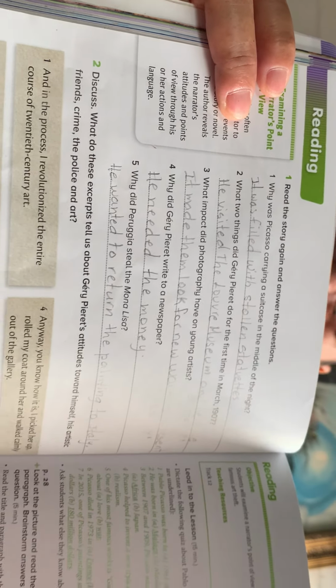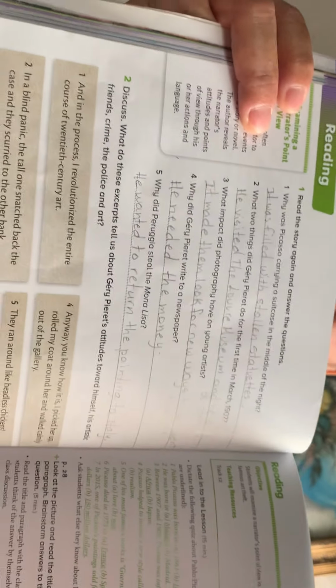On page 30, I want you to look at this page. You are going to work on this page. It's already done. You just translate the answers to your books, and then you will have the page already done.